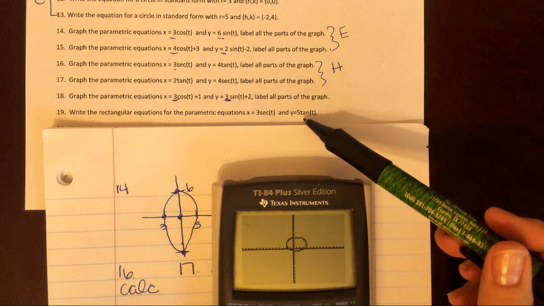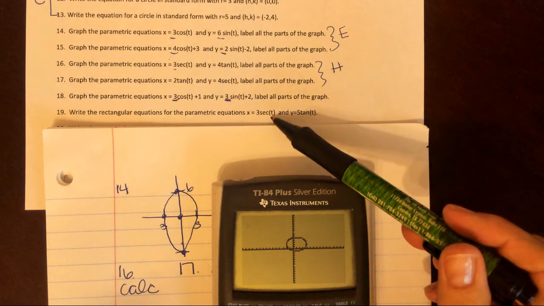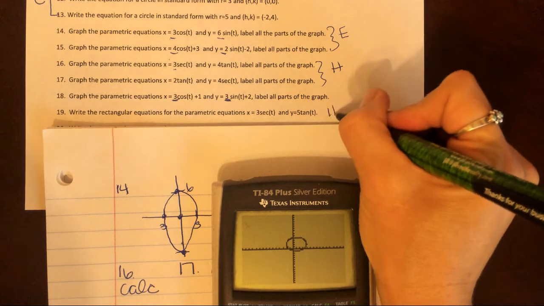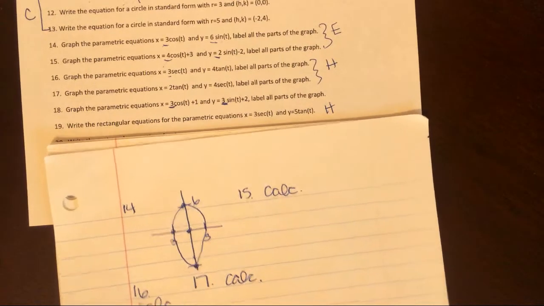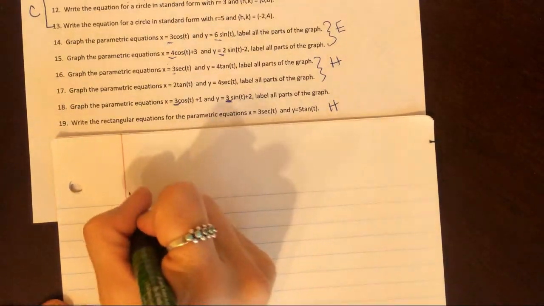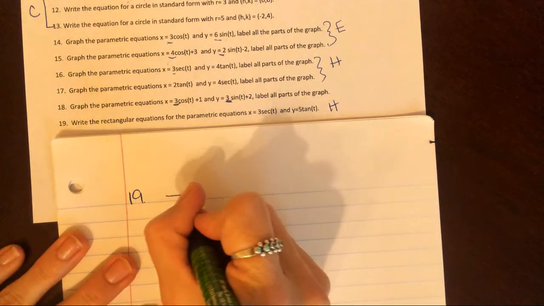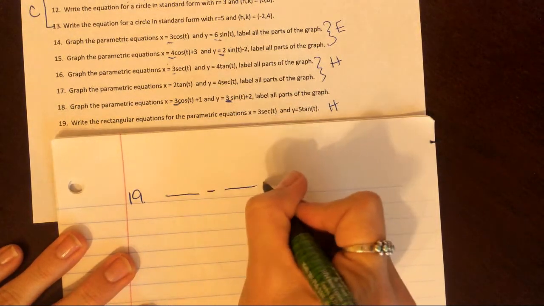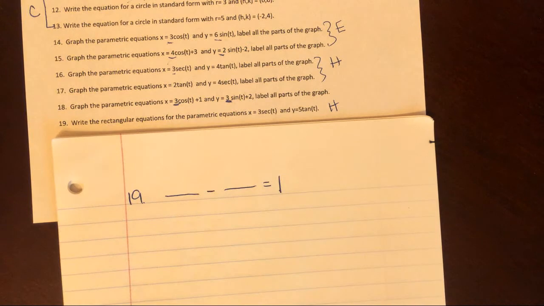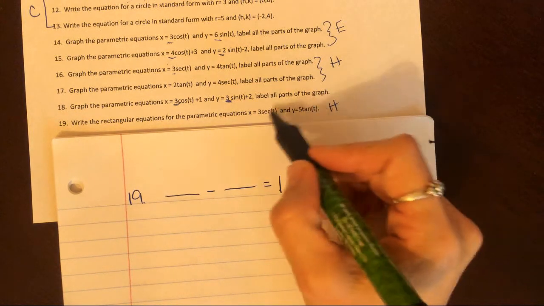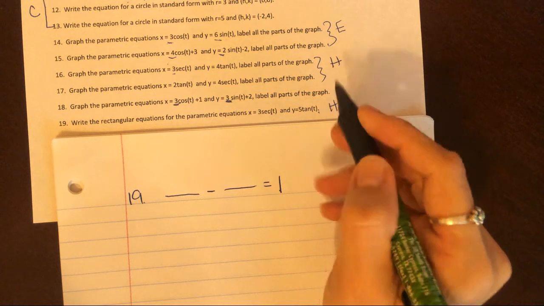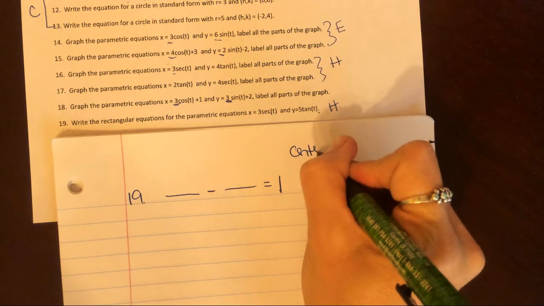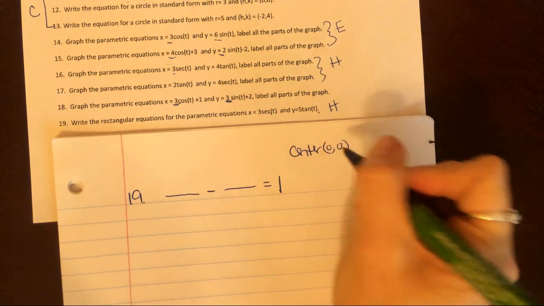So the first thing you want to figure out, okay, it's got the word secant and tangent, so this is a hyperbola. So when you're looking at writing the equation for number 19, I know before I even do anything that it's going to be an equation that's got 2 fractions with a minus sign, and it's going to equal 1. I also noticed that they didn't add or subtract anything from the back, and because they didn't add or subtract anything, that also tells me that I have a center at 0, 0.